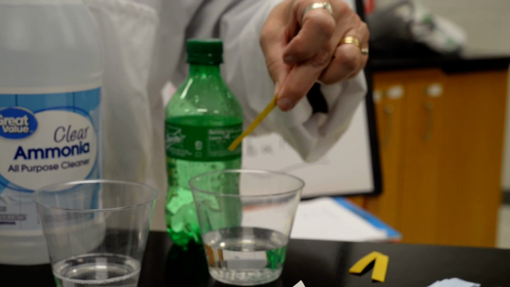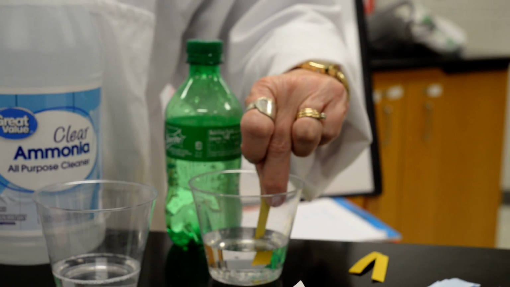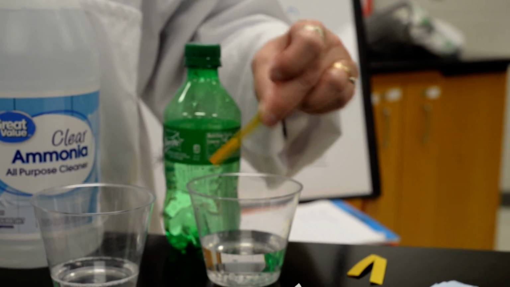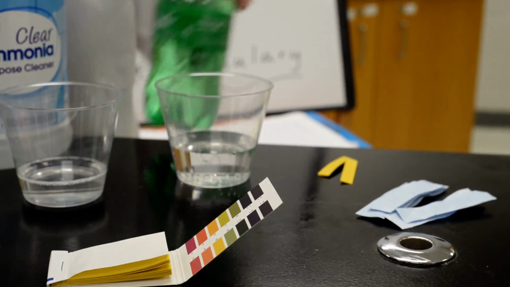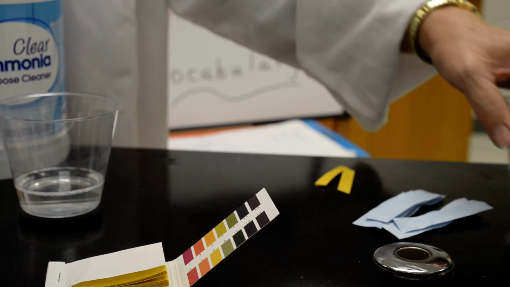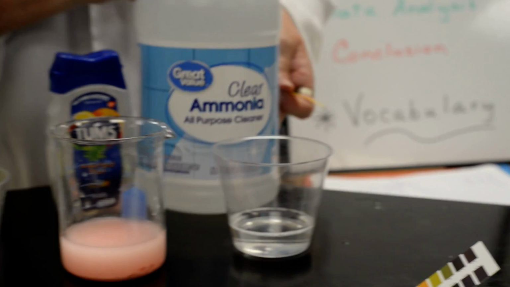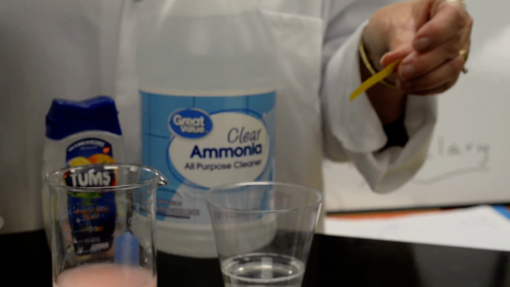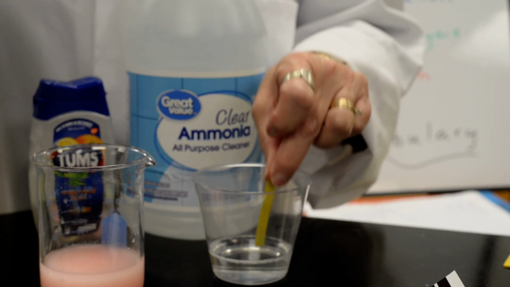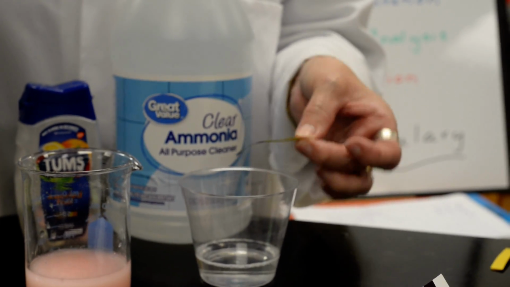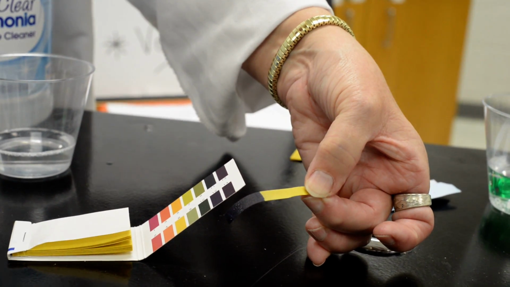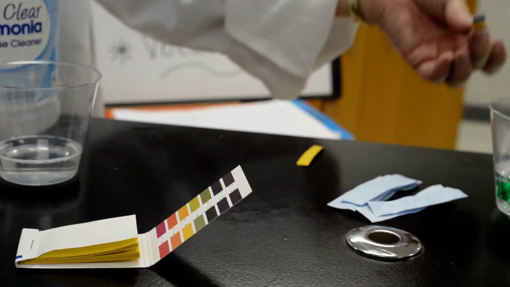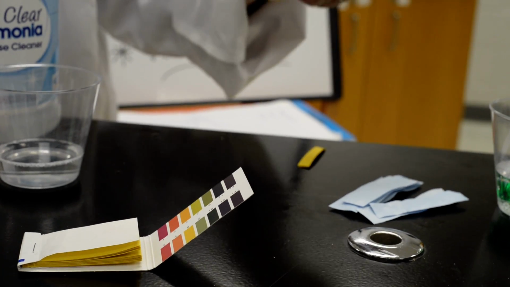So let's look at Sprite. Make your prediction about whether it's going to be acidic or not acidic. Okay, so you can see that it's about a number 4 on their scale. So it is acidic, not real acidic, but it is acidic. Now this one then is ammonia, just household cleaner ammonia. Think about whether that's acidic or not acidic. Woo! That went up to, I'd say that's a 14. So you can see it's much more acidic than was the Sprite.